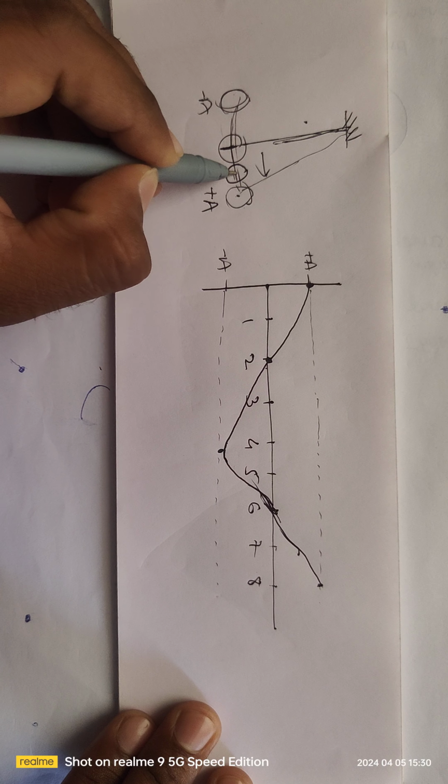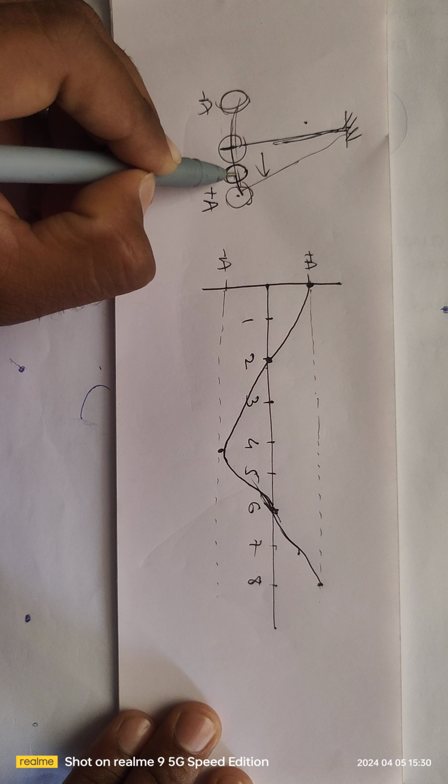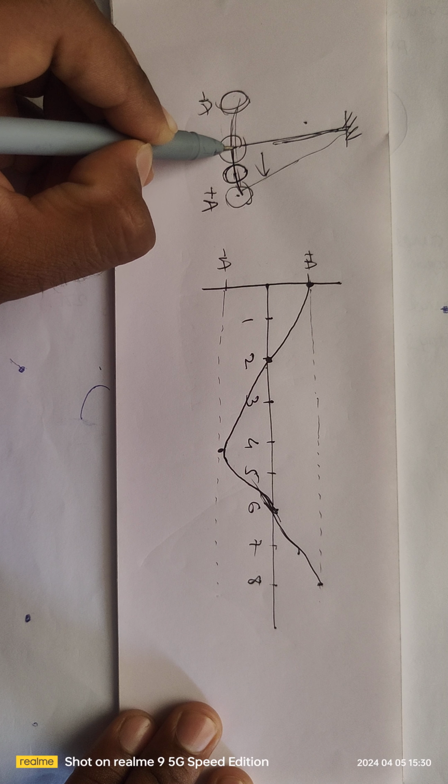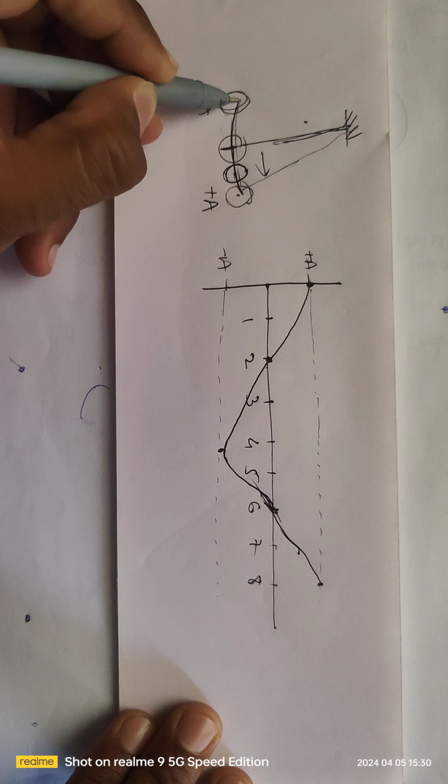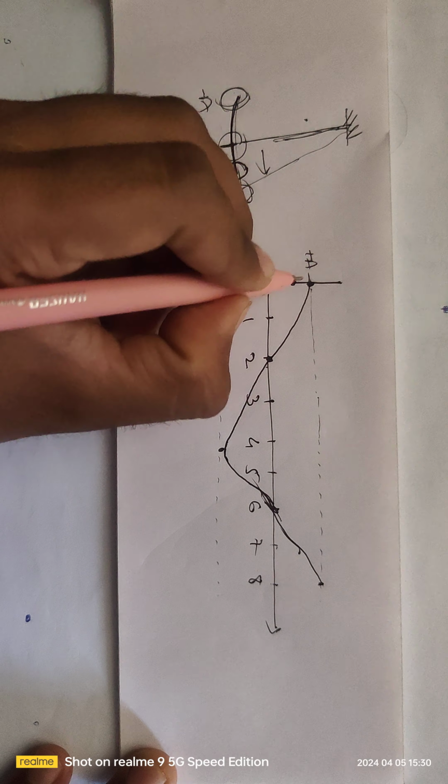So it means the bob goes to plus A position, again comes back, and again to equilibrium position, then minus A, again equilibrium position, then at this position. So we can say at t equal to 0, our bob or particle is in between equilibrium position and plus A. So at t equal to 0, our particle is at this position.